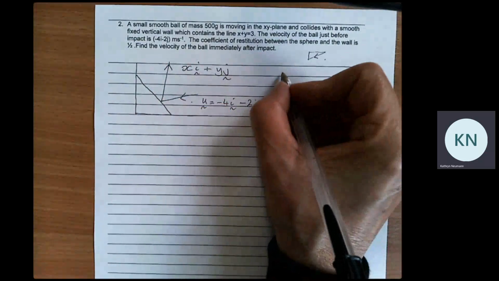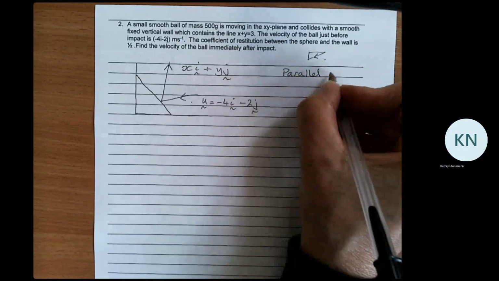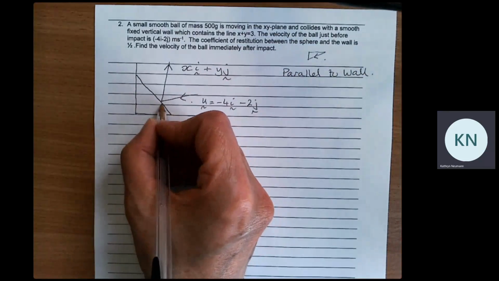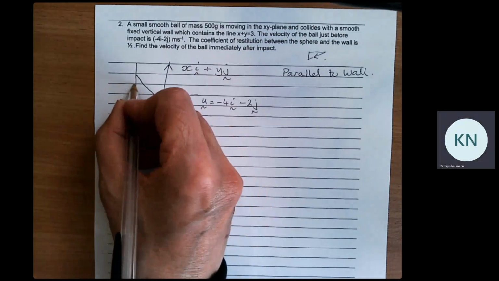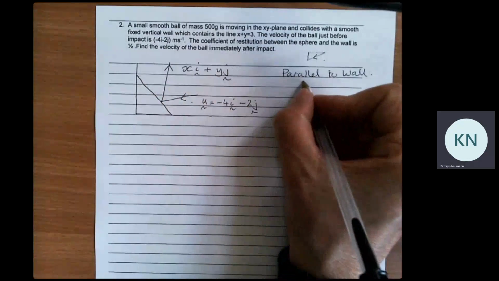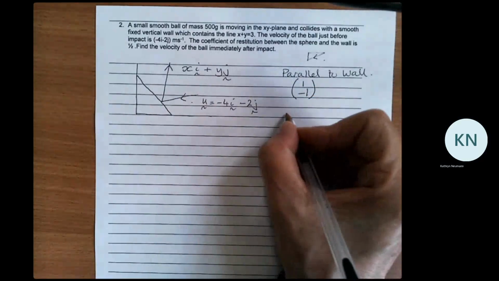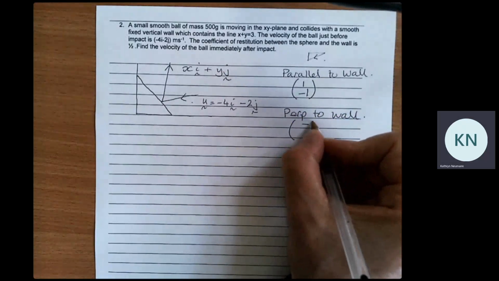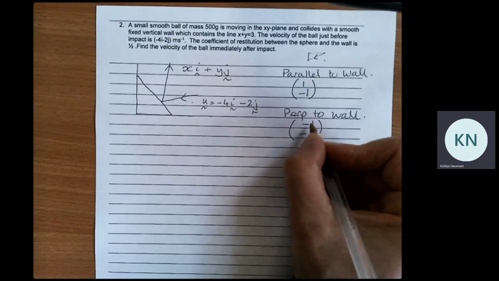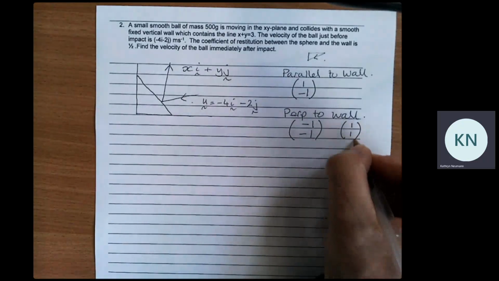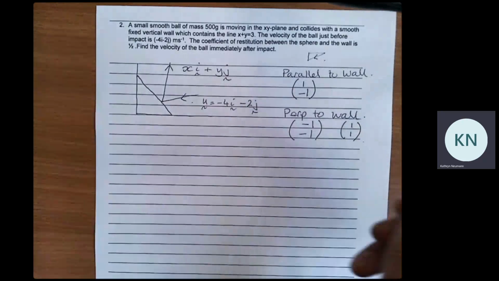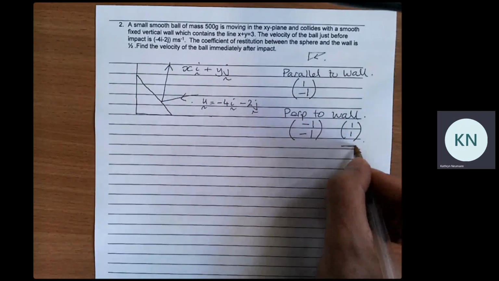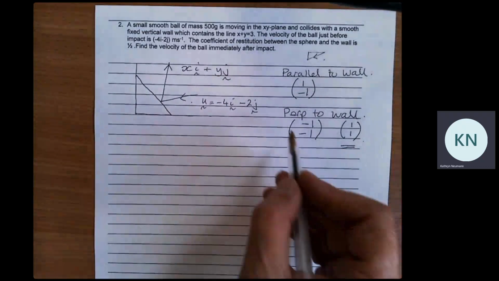I know that the wall vector, so parallel to the wall, well, this has a gradient of 1, so it's -1, 1. Or we could say 1, -1. So parallel to the wall is 1, -1. So perpendicular to the wall, which will be the impulse, we need to switch those over and make one of them negative. So we can have -1, -1, but we can also have 1, 1, because we just need a vector perpendicular to the wall. It doesn't actually matter whether it's coming out of the wall this way or that way. So I'm going to choose this one, because we don't want to use negatives if we don't have to. So I've now set everything up like this.